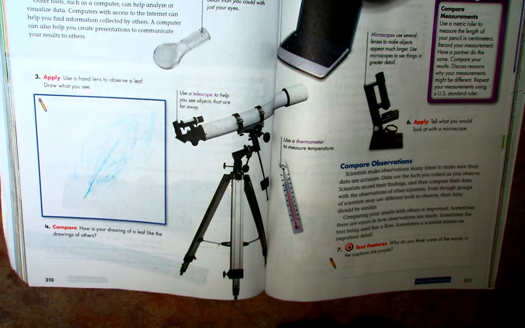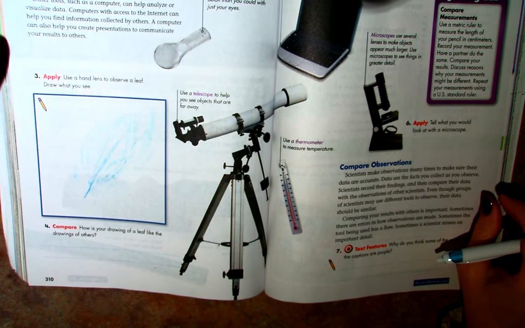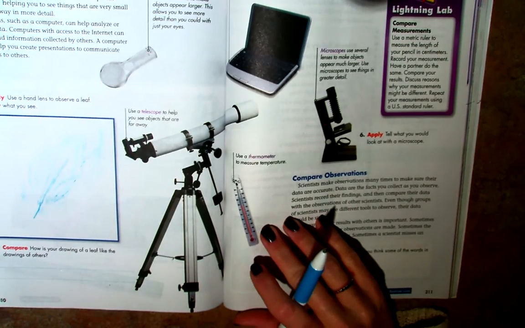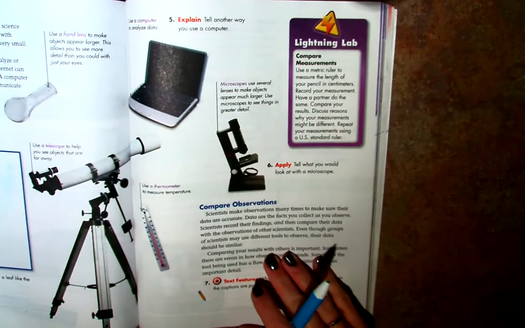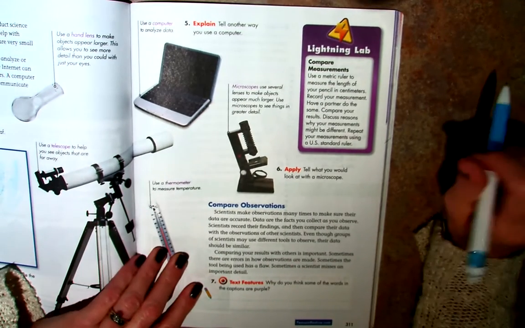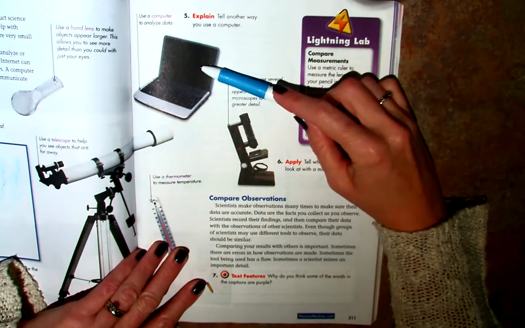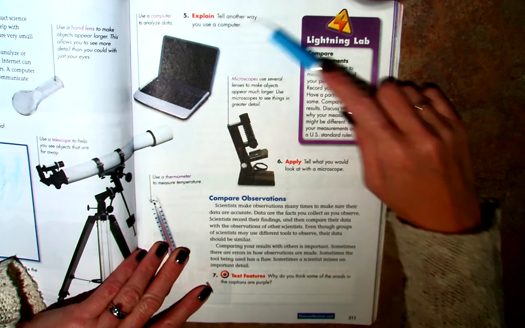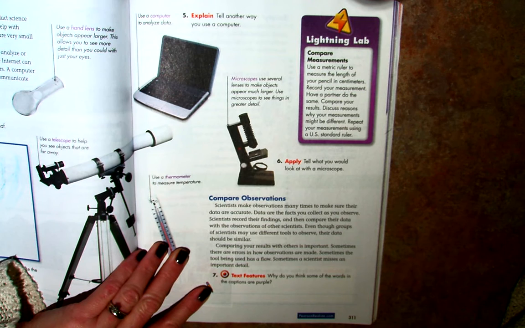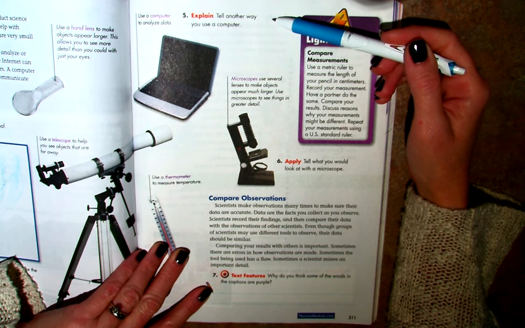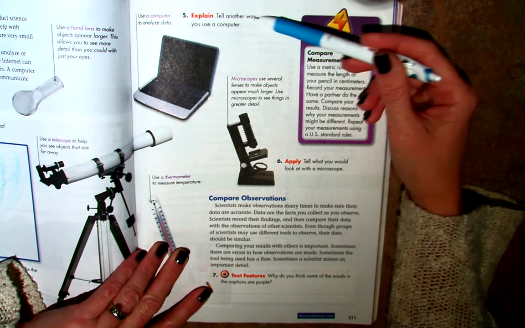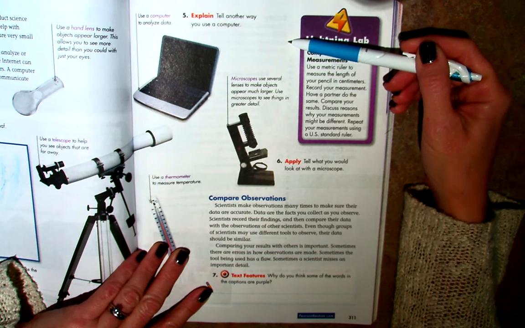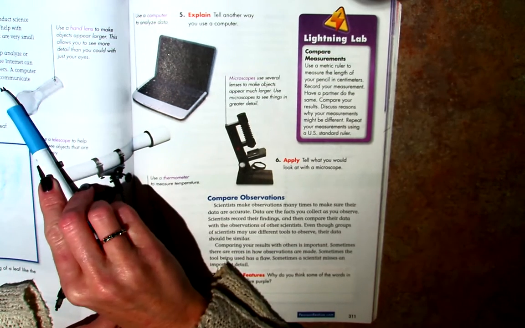If somebody else in your family wants to do a drawing and you want to compare it to mine or compare it to theirs, you can answer that question to the best of your ability, given our situation. All right, so on page 311, we have a photograph of a laptop, and it says, use a computer to analyze data, or data. That word can be pronounced either way. And number 5 asks you to tell another way you use a computer. So in this space right here, I want you to write another way that you can use a computer. And there are some ways that were mentioned over on page 310 in this paragraph right over here.